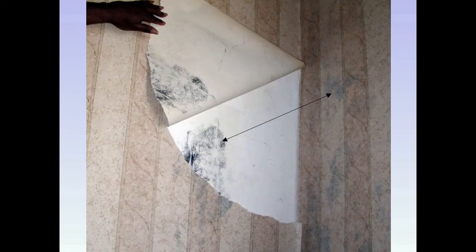This is a black mould. It's actually developed beneath wallpaper. You can see the staining on the surface, but the mould itself is under the wallpaper. This is caused by a wet wall, not by condensation.